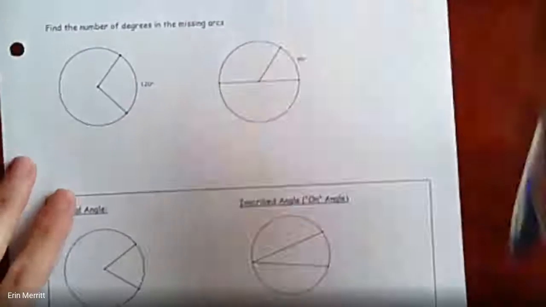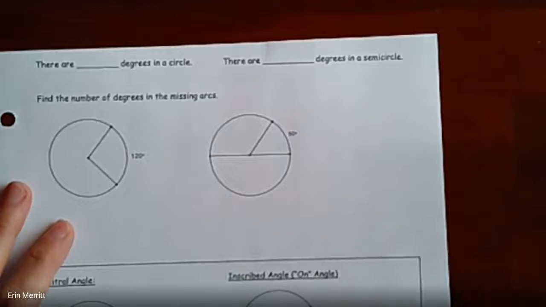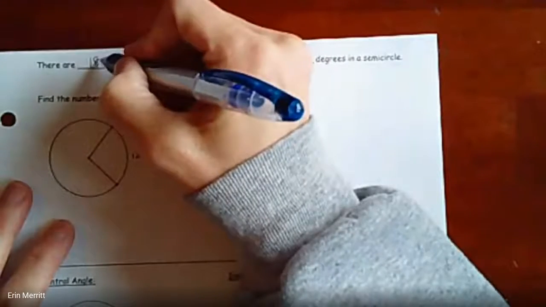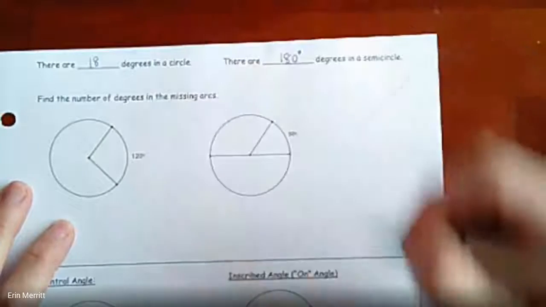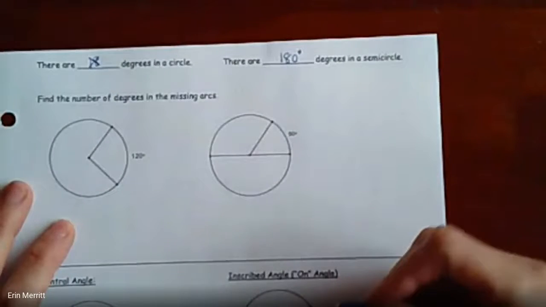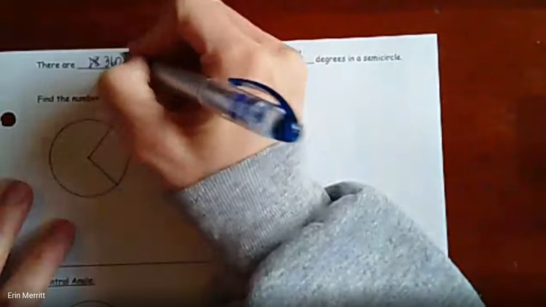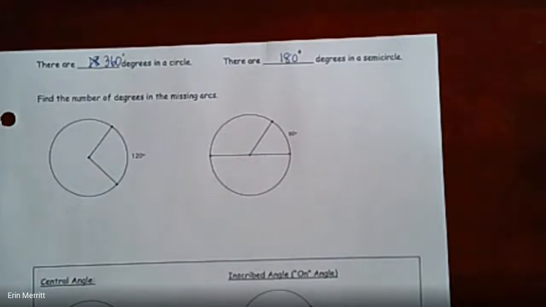So on page 2, a couple of quick details that I know you know. First thing is the idea that there's 180 degrees in a semicircle, not in a full circle. That should be 360 degrees.